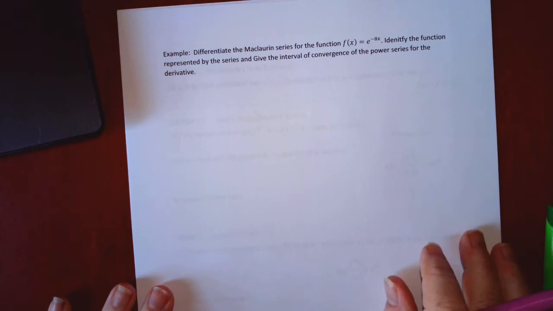All right, so let's look at an example here. It says differentiate the Maclaurin series for the function f of x equals e to the negative 8x. Identify the function represented by that power series, give the interval of convergence, and so on and so forth. Okay, so let's look at a power series for e to the negative 8x.